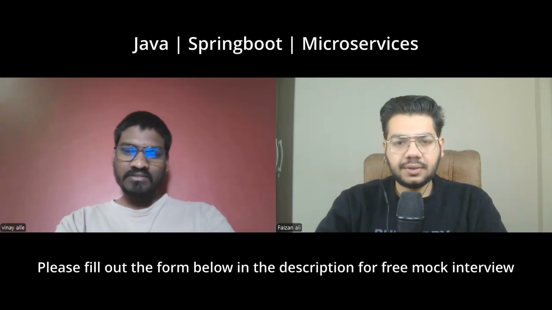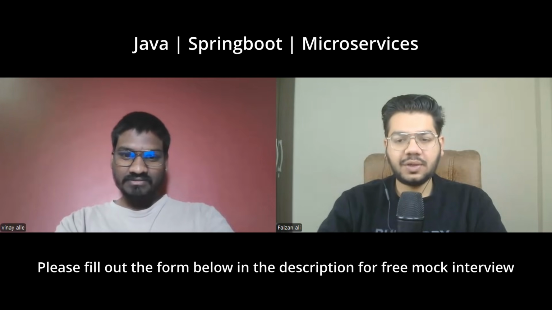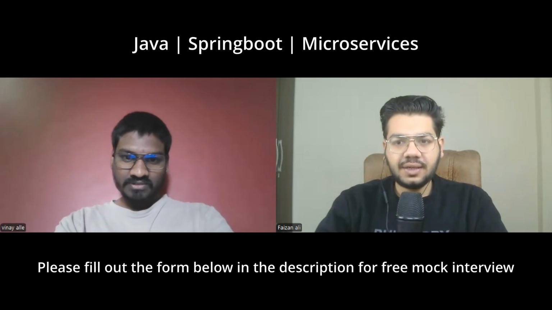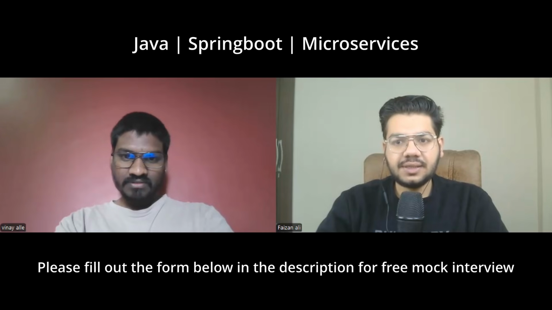What is thread safe singleton and lazy singleton? Thread safe means... I am not aware of this. Thread safe means if two threads are trying to set the singleton, there should be no race conditions.